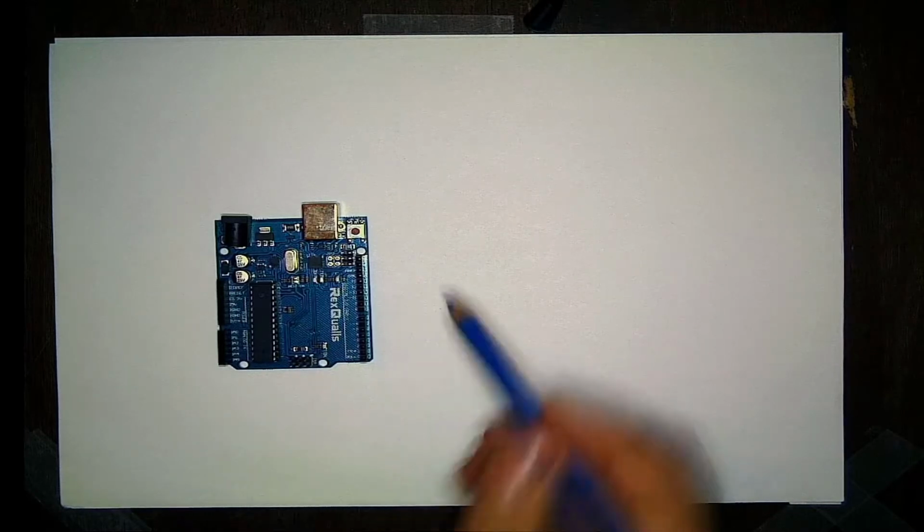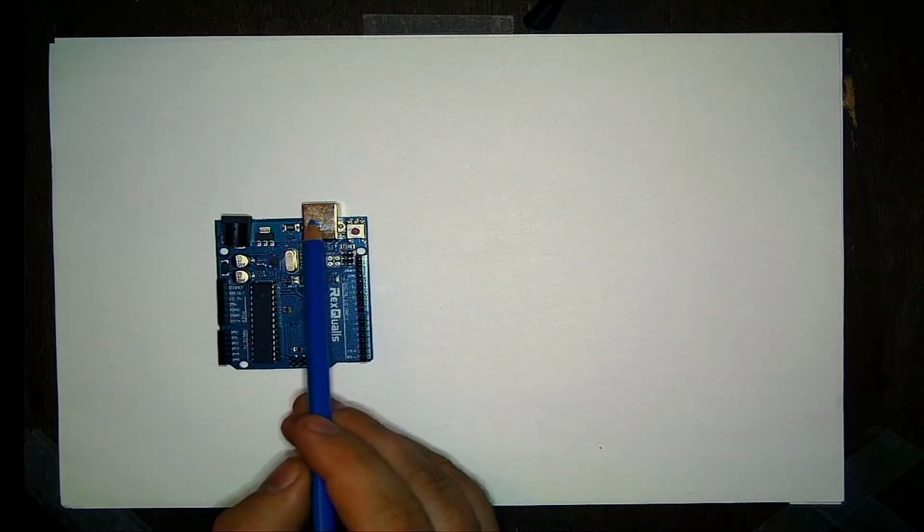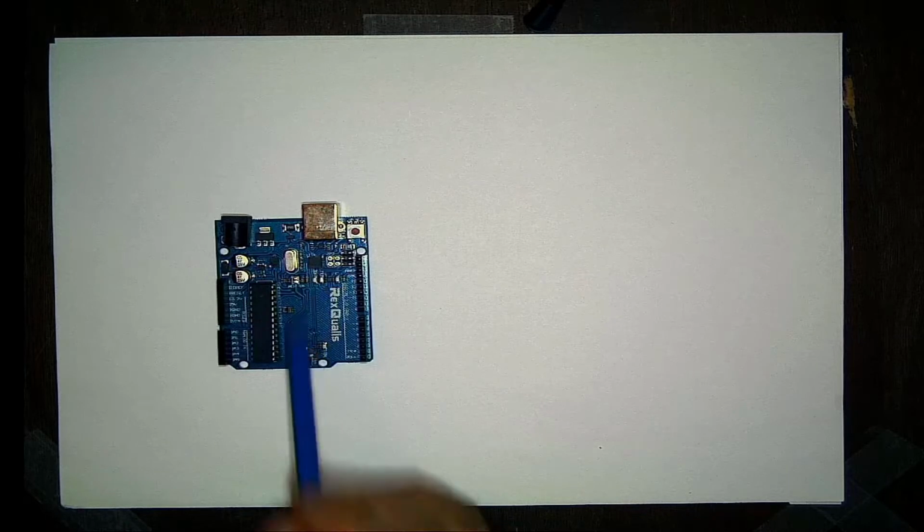This here is the Arduino Uno. It is a development board we're using for this classroom. It is the USB interface between your computer and the microprocessor. It is the voltage regulator, the programming interface. It is the support structure for this processor.